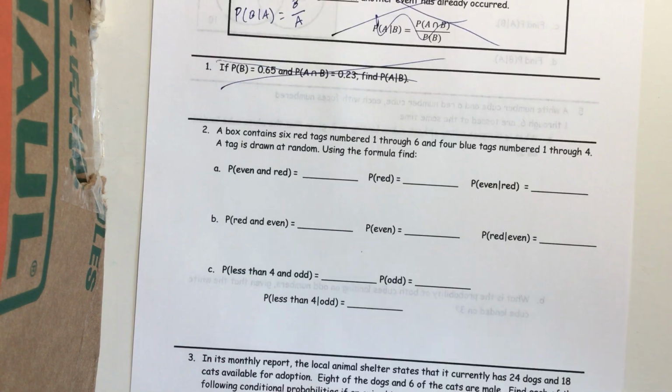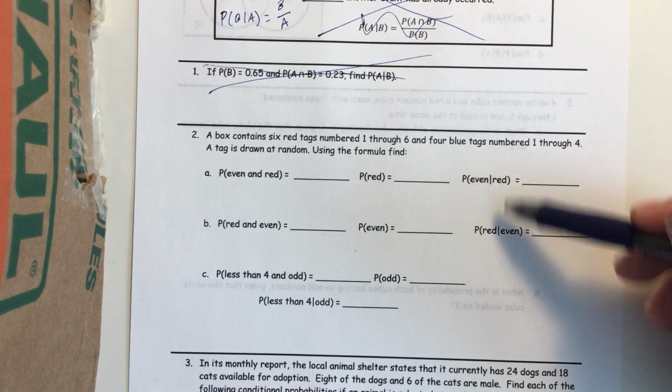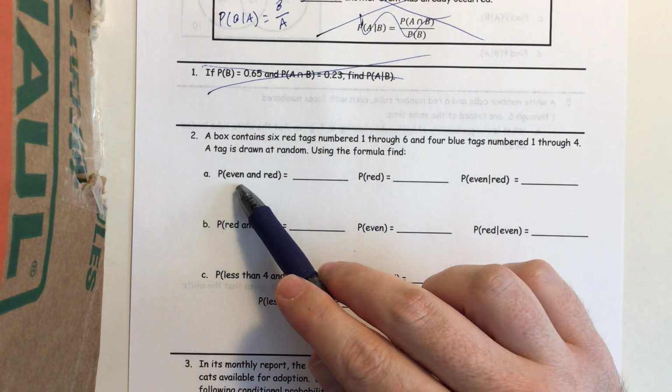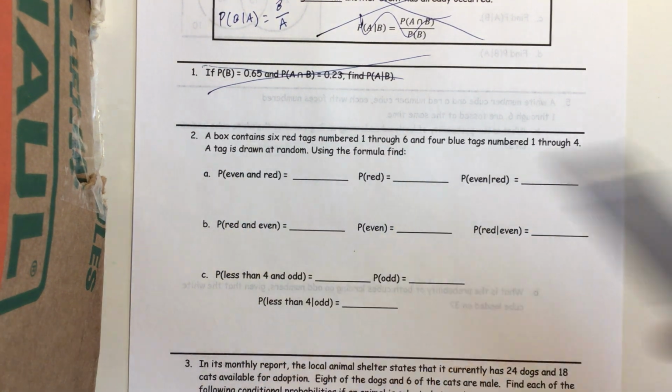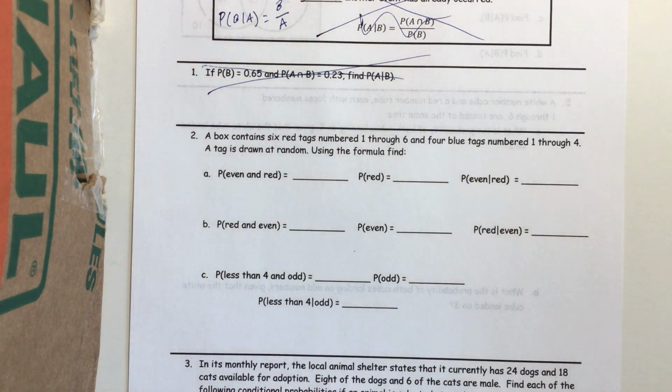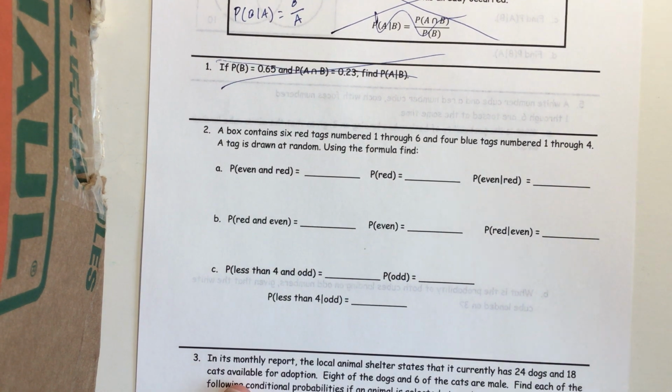So 2 is still conditional probability. This last part's going to be our conditional probability for these questions. The first 2 parts, well, let's read the question, I guess. A box contains 6 red tags numbered 1 through 6 and 4 blue tags numbered 1 through 4. A tag is drawn at random. Using the formula, find these things. All right, we're not going to use the formula, but let's think about what this is saying.